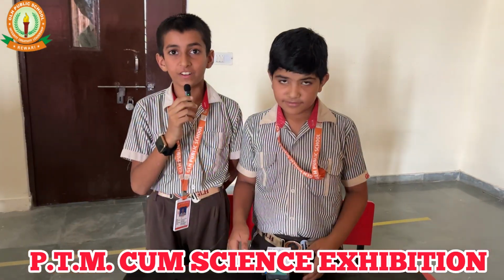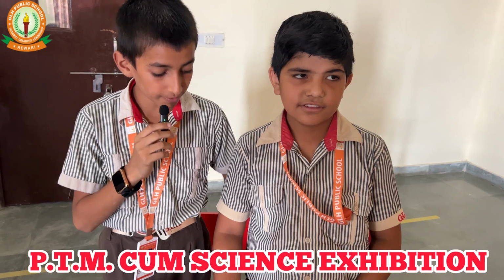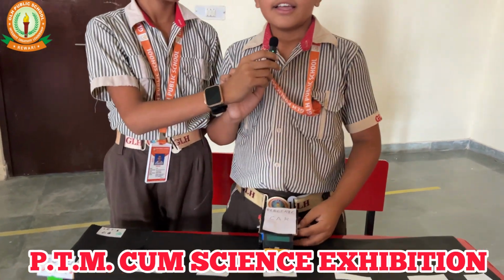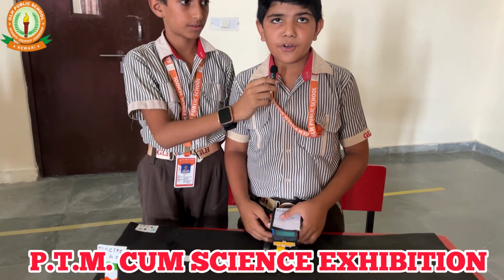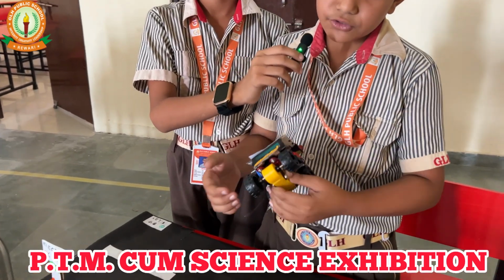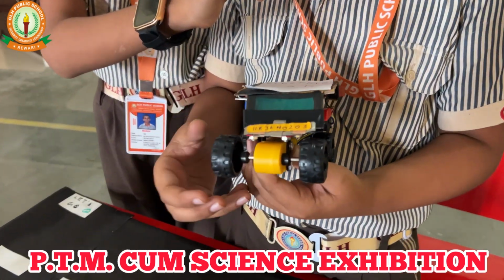Hello everyone, we are students of class 6. We made an electric car. This car is made from metal. The remote gives power to the motor and the motor gives power to the front wheel.